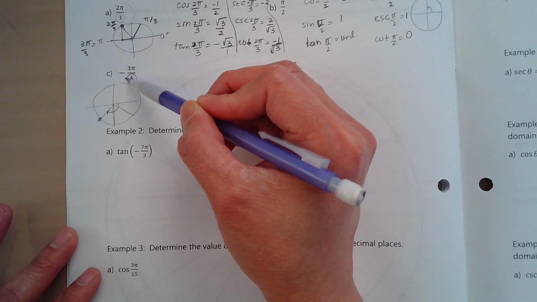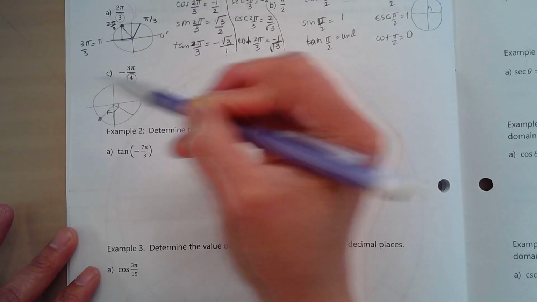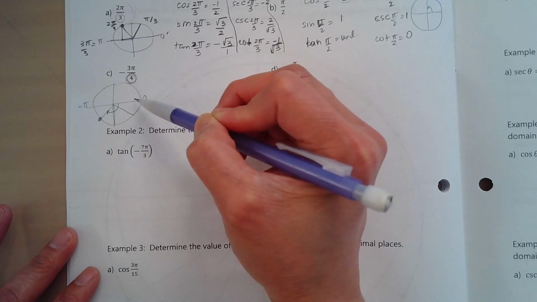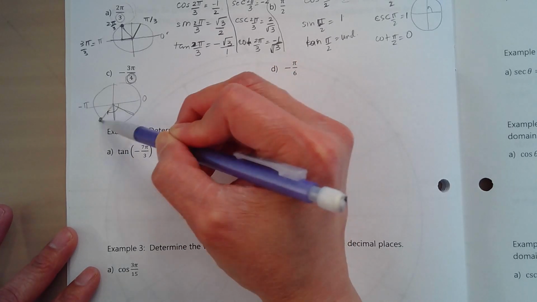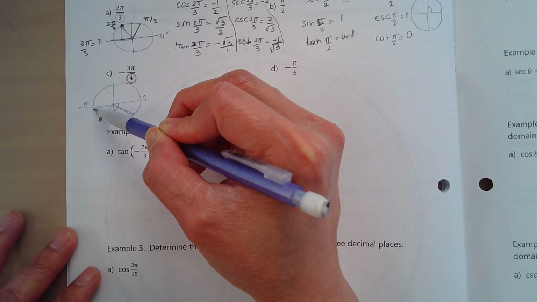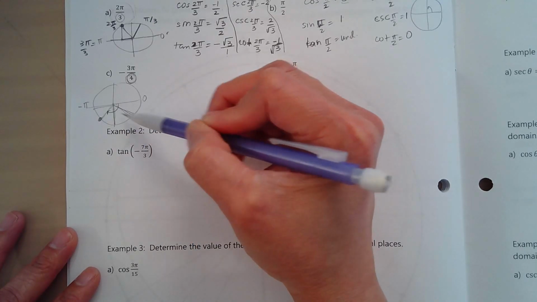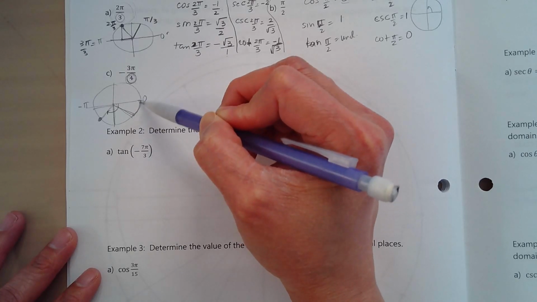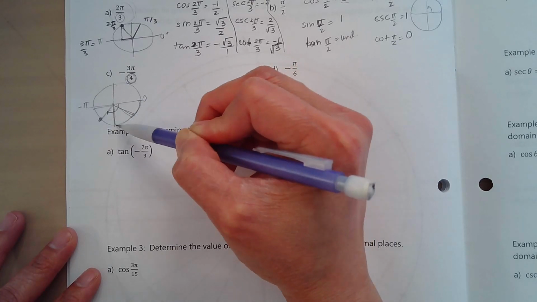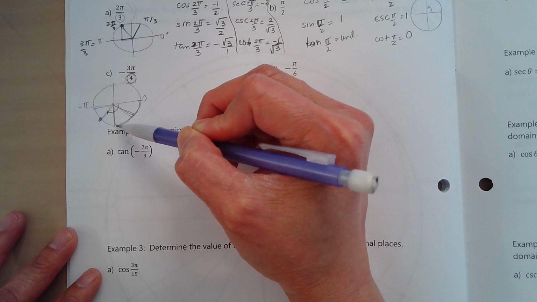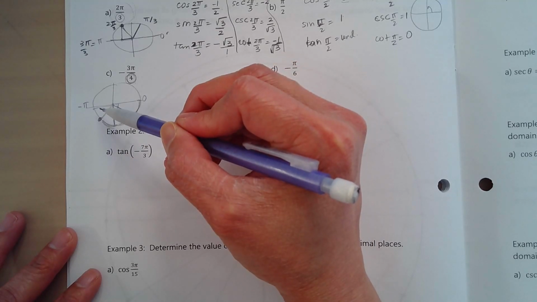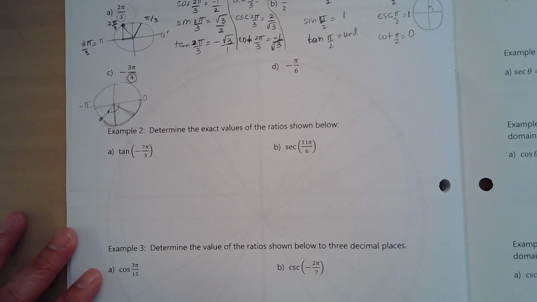So that means if this is 0 and then this is negative pi, I'm going to cut it into 4 equal parts, so fourths. So from 0, this is 1/4, this is 2/4, this is 3/4. So negative 3/4. I'm not sure if that was your question.